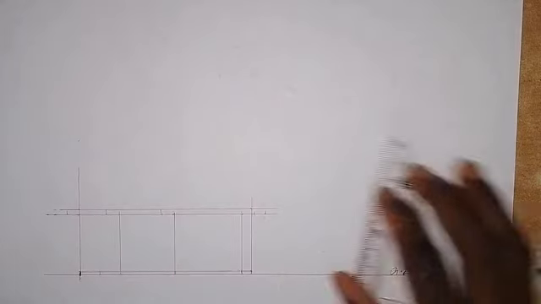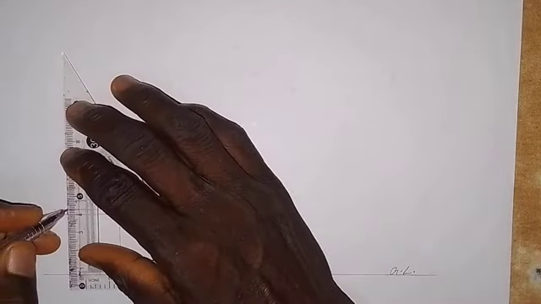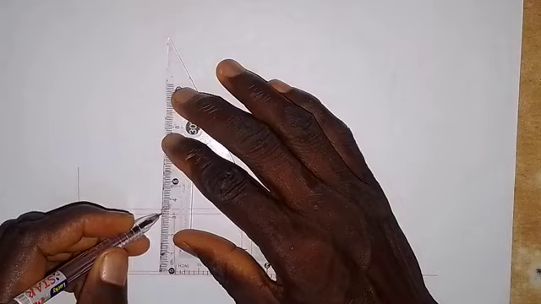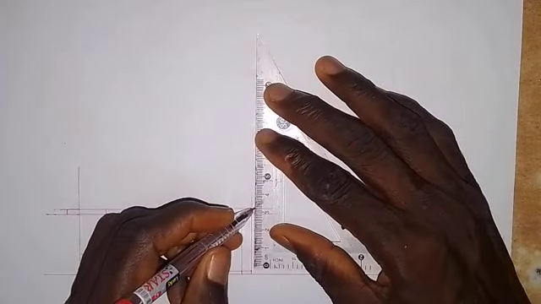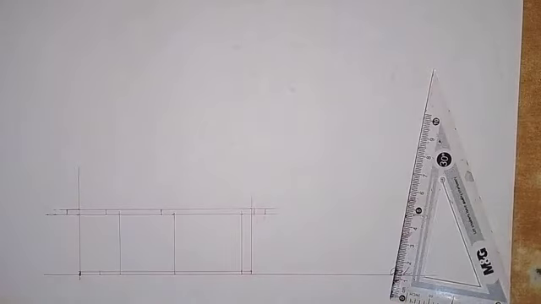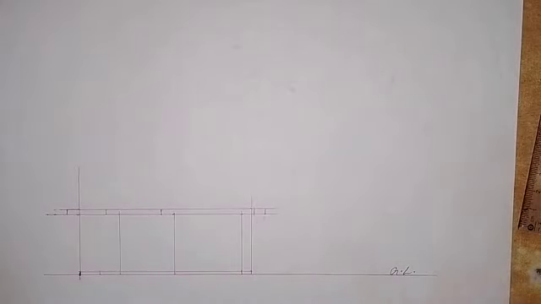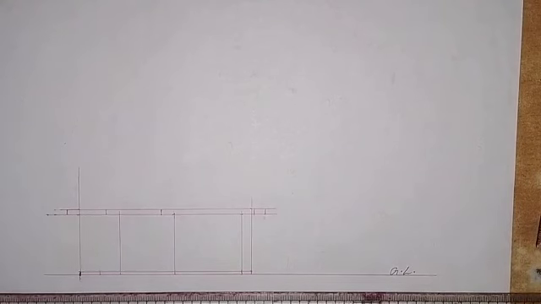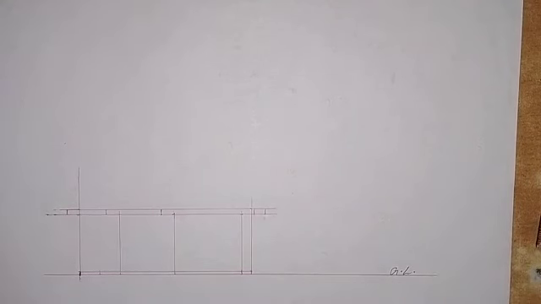All right, so we have this now. So we draw this line, then draw this line here, and then this line. So we draw it to touch. So that shape will come out of the fascia board. All right, so the next thing that we are going to do is to draw the roof.